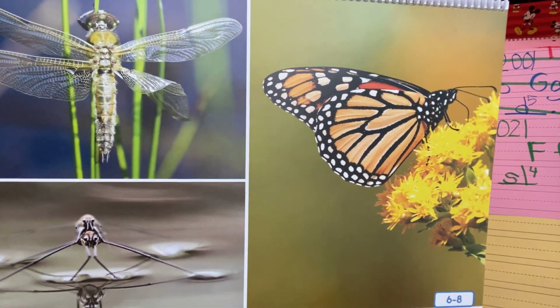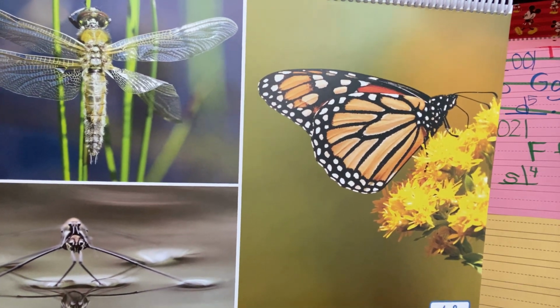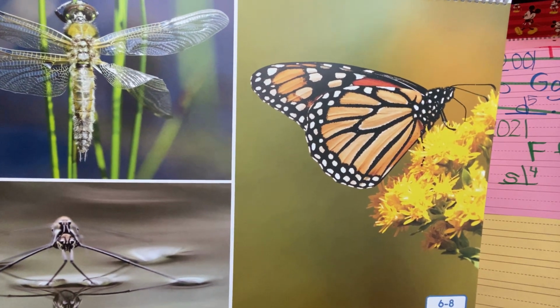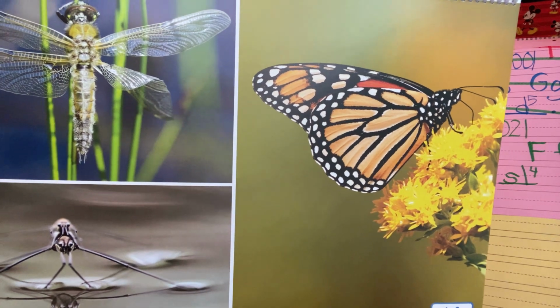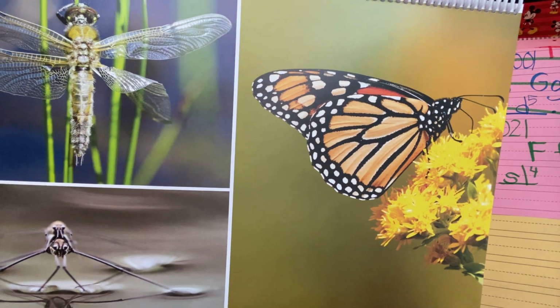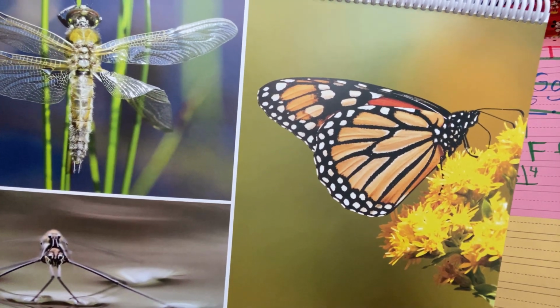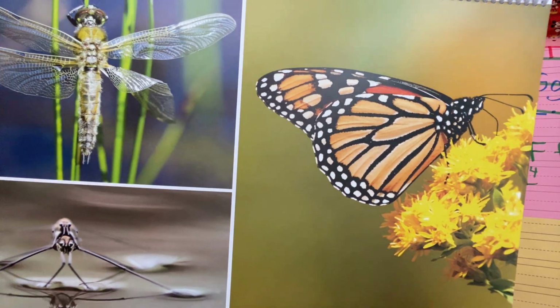I love to look closely at the various insects that make their homes in the pond habitat. Dragonflies are expert flyers that have 4 wings so that they can fly straight up and straight down, just like a helicopter. The water strider also has a special talent. It can walk on top of the pond's surface. I also see a monarch butterfly drinking the delicious nectar of a goldenrod flower.